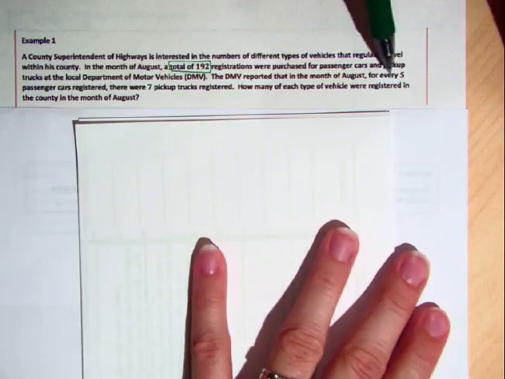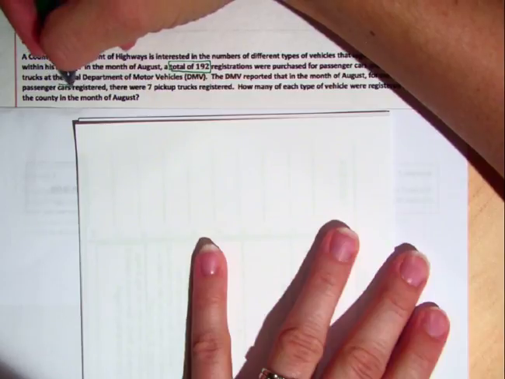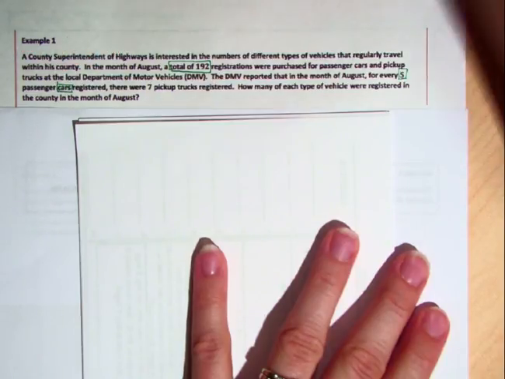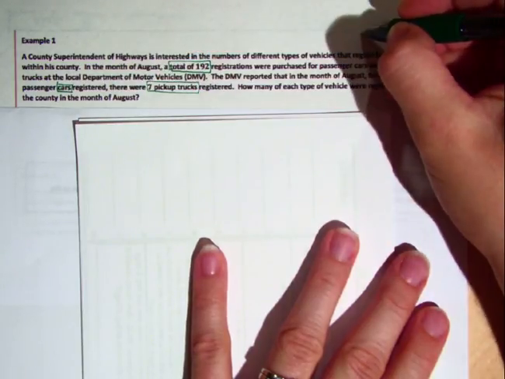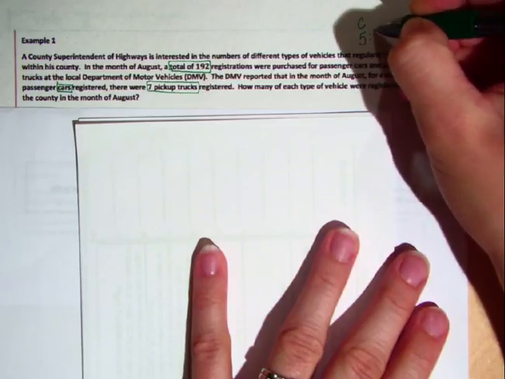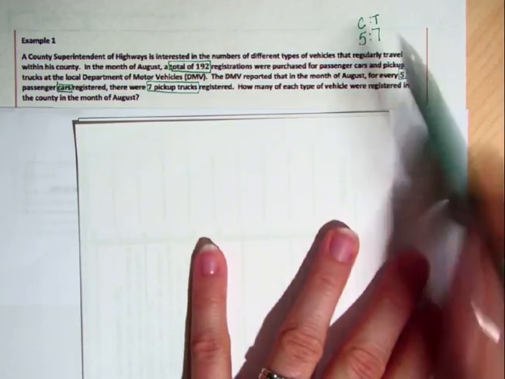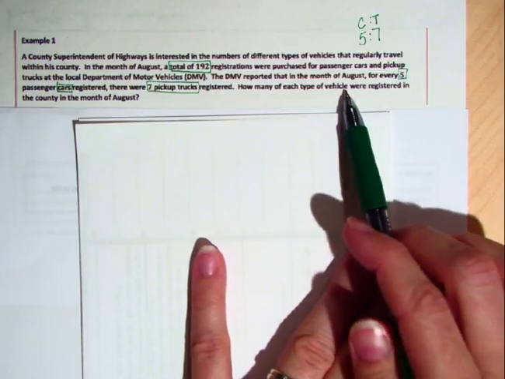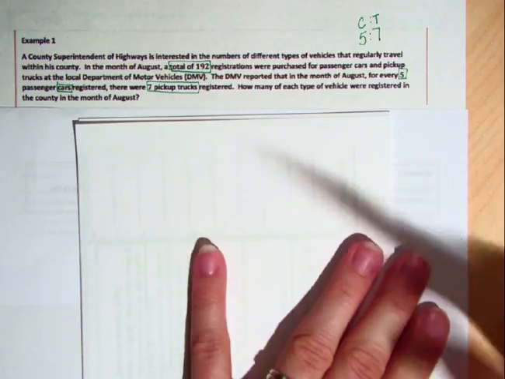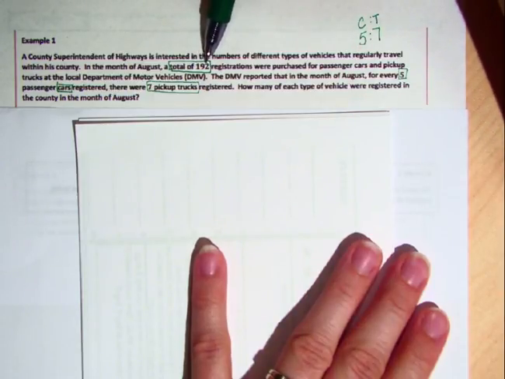Okay, let's see. For every 5 passenger cars, so we have 5 cars, I'm just going to call them cars, there were 7 trucks. So for every 5 cars, there are 7 trucks. So we have cars to trucks. We want to know how many of each type of vehicle were registered in the county in the month of August. I could say 5 cars, but we know that there are a total of 192 vehicles.